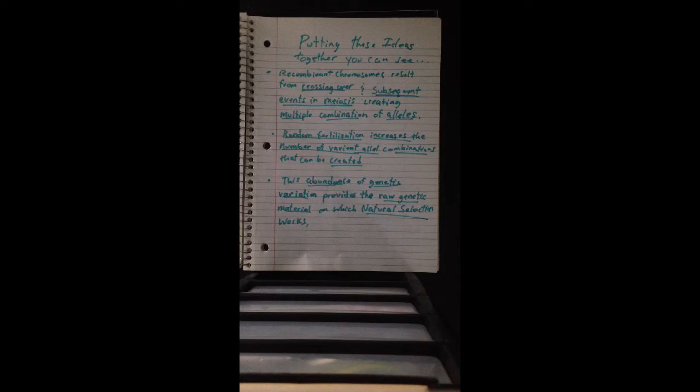By putting these ideas together, you can see that the recombinant chromosomes resulting from crossing over may bring alleles together in new combinations, and the subsequent events in meiosis distribute the recombinant chromosomes to gametes in multiple combinations. Random fertilization then increases the number of variant allele combinations that can be created. This abundance of genetic variation provides the raw genetic material on which natural selection works.